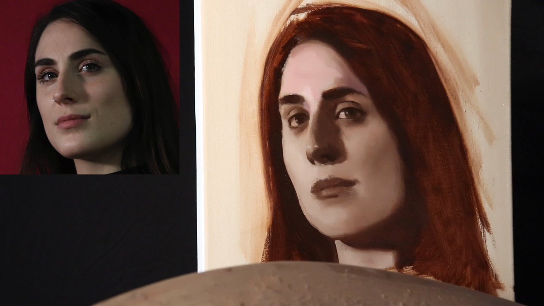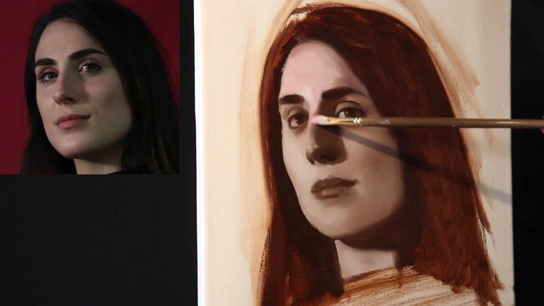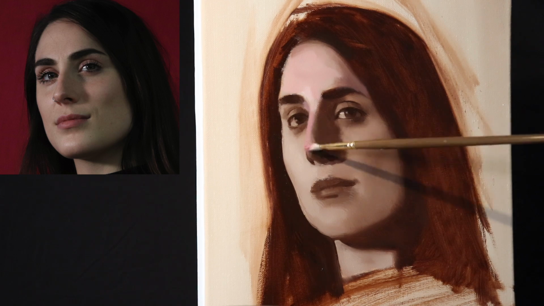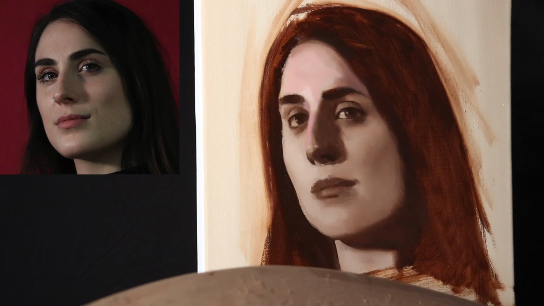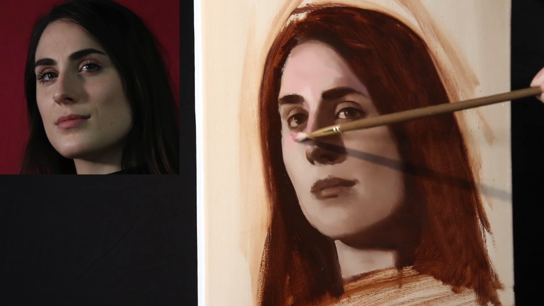And now this is one approach. So this is the classical approach, correct? But I also want to have a formal set of stages for alla prima as well. So definitely be on the lookout for that.